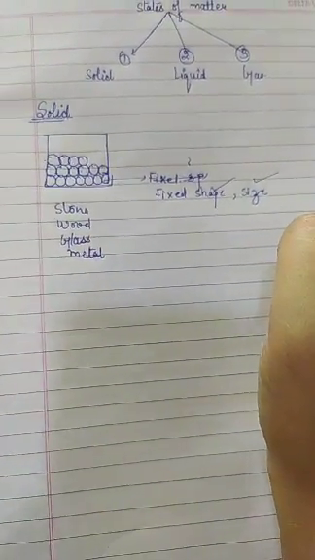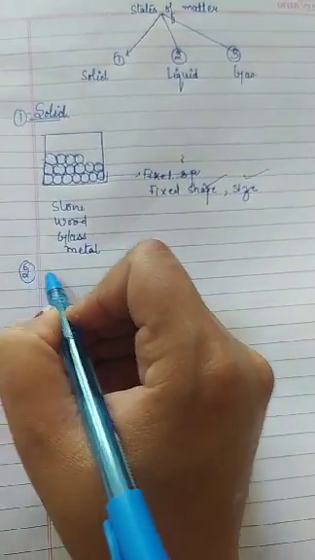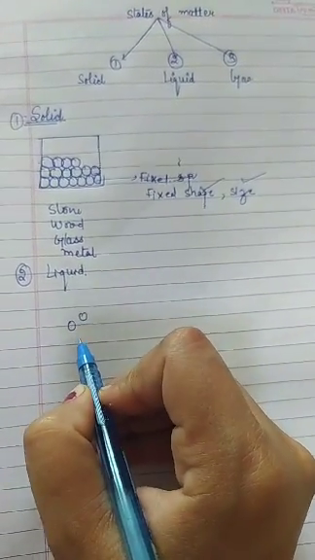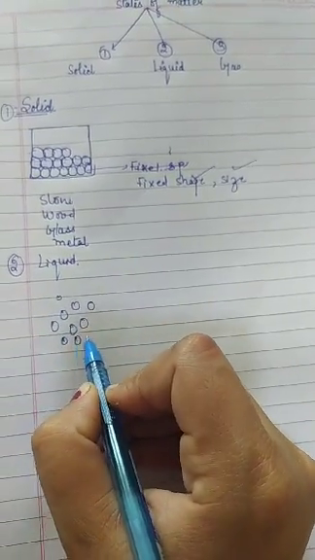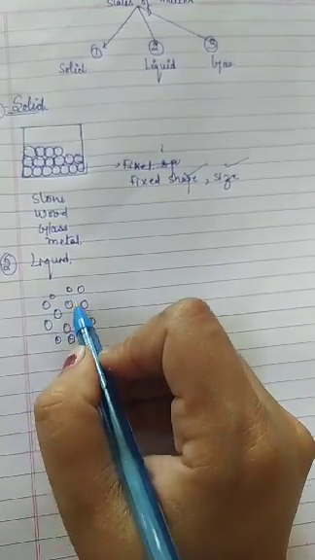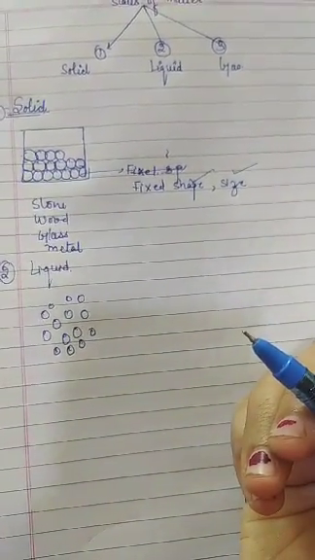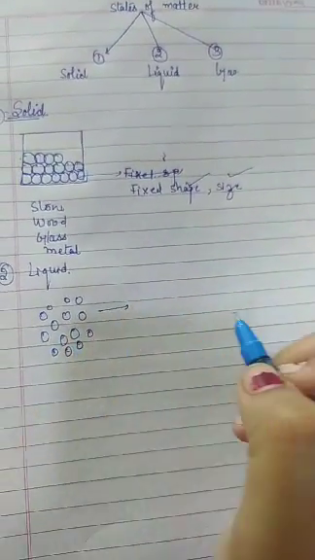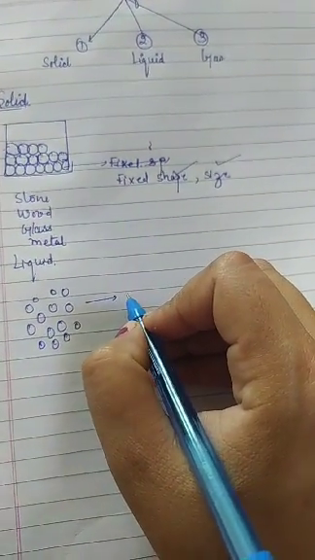Okay, now let us talk about the second state, that is the liquid. Here the liquid molecules are not tightly packed, they are loosely packed. They have some gap between them. Because of that, they do not have any fixed shape because the molecules are apart from each other.